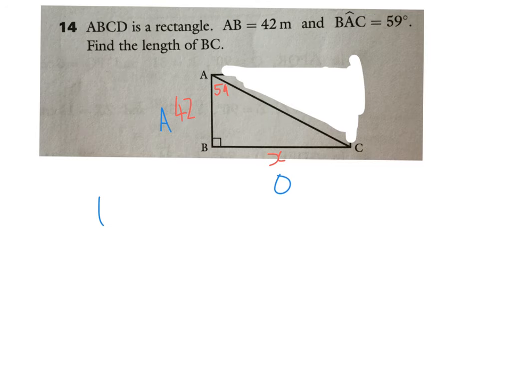So O and A tells us that tan of the angle equals the opposite over the adjacent, and X stands for the angle, which is 59, equals the opposite, which is X, over the adjacent, which is 42.